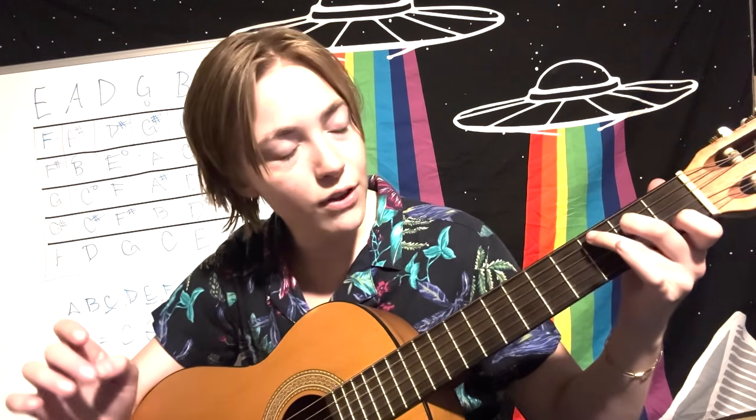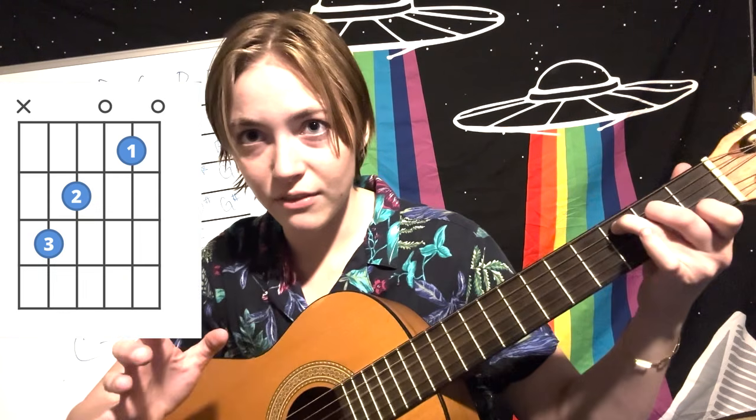For the C major chord, pointer finger will play the 1st fret of B, middle finger will play the 2nd fret of D, and ring finger will play the 3rd fret of A. And then you strum these 5 strings, trying not to play the E string.